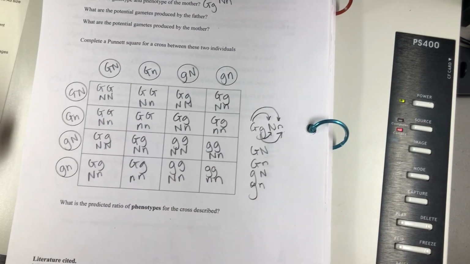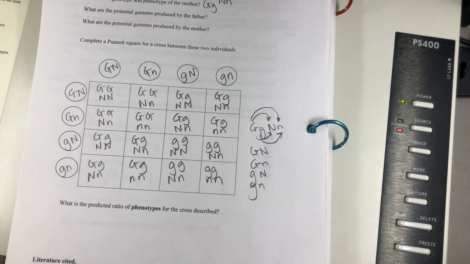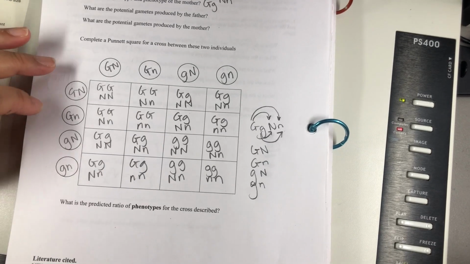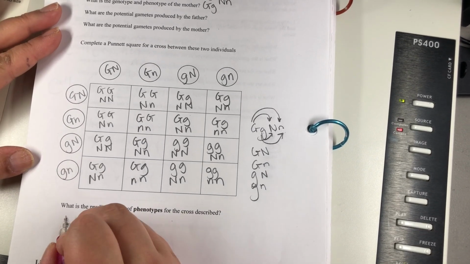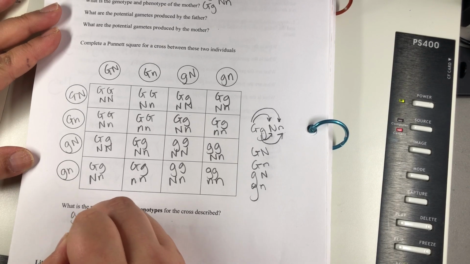Now, what's the predicted phenotype of this particular cross described? What I would do is, these are 2 dihybrids, write down all the different combinations starting with the parental. And so the parental is going to be gray long.